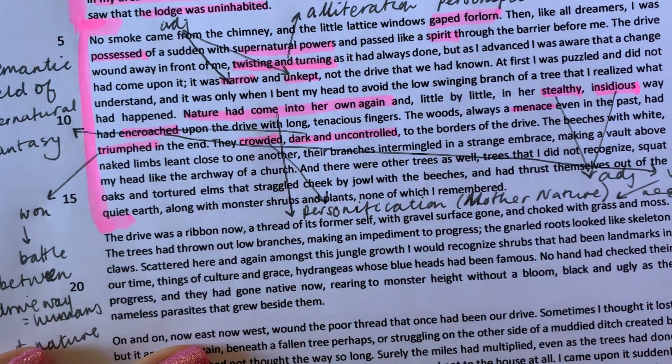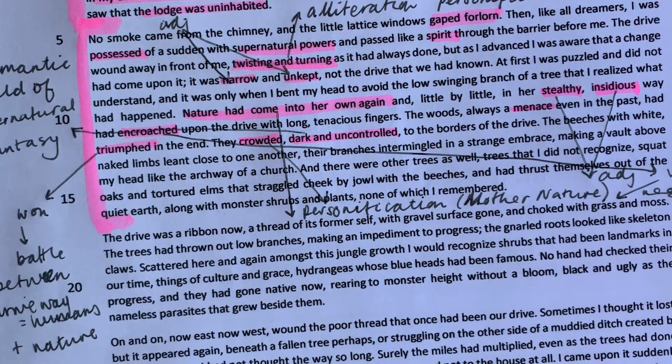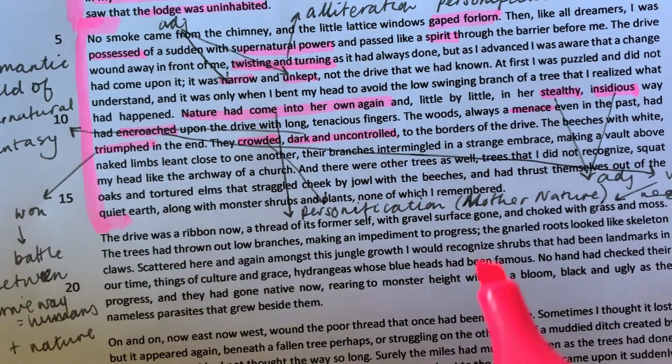The beeches with white, naked limbs leant closer to one another, their branches intermingled in a strange embrace, making a vault above my head like an archway of a church. Now, this is interesting. Okay, there's a few different things going on here.